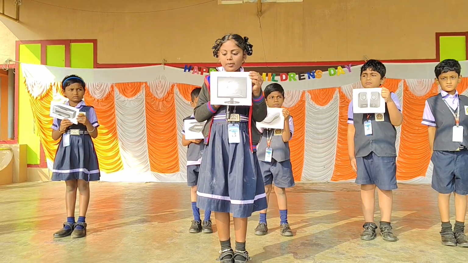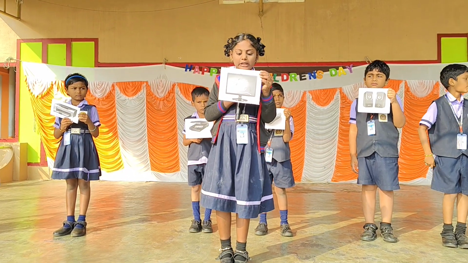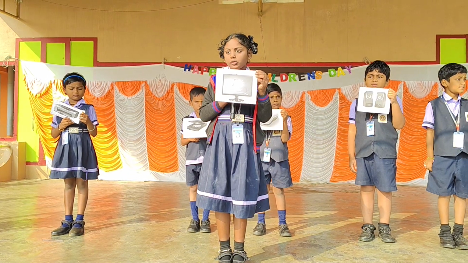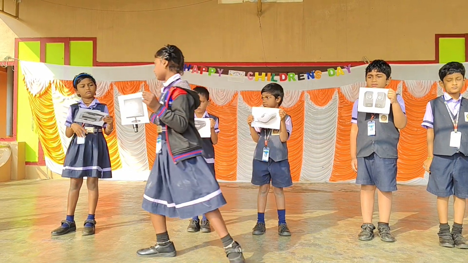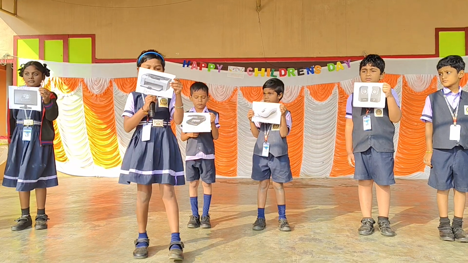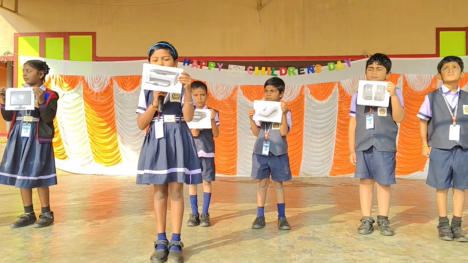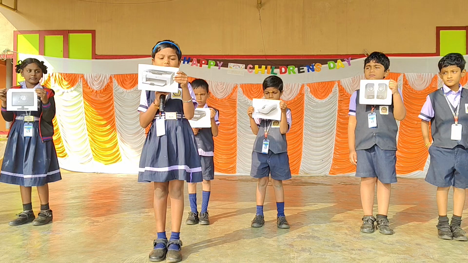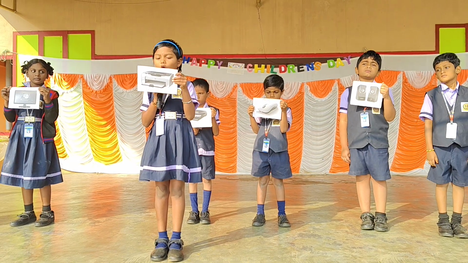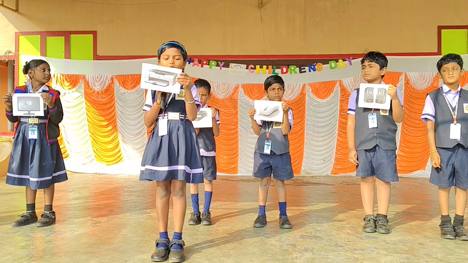It is monitor. A monitor looks like a television screen. It is an output device. This is printer. It is used to print text or pictures on a paper. It is an output device.